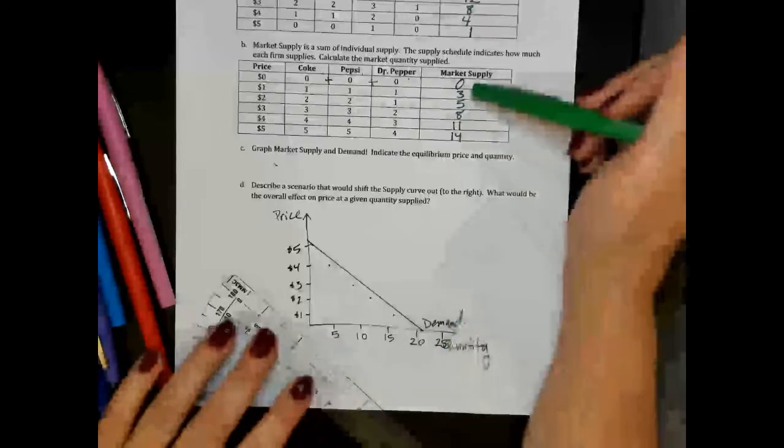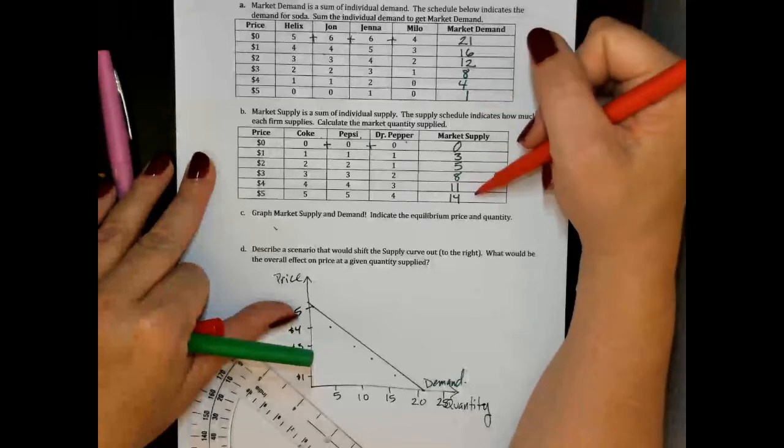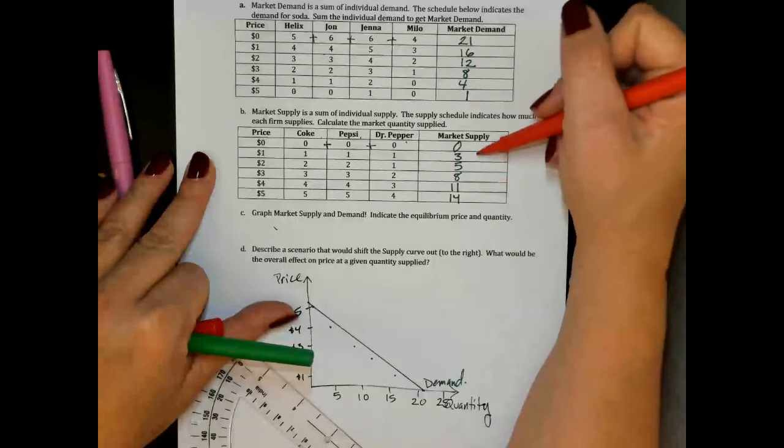And then I want to draw my supply curve. And if we look here, we can tell, if we wanted to guess where our equilibrium price and quantity are going to be, you can look at where quantity demanded is equal to quantity supplied. So we see demand goes 21, 16, 12, 8, 4, 1. Supply goes 14, 18, 8, 5, 3.